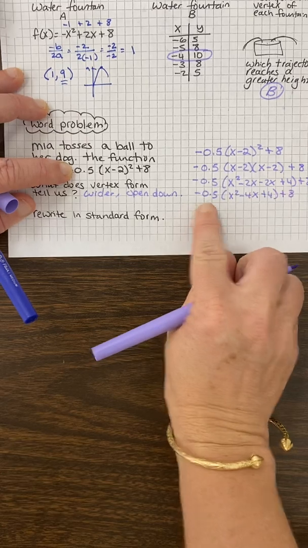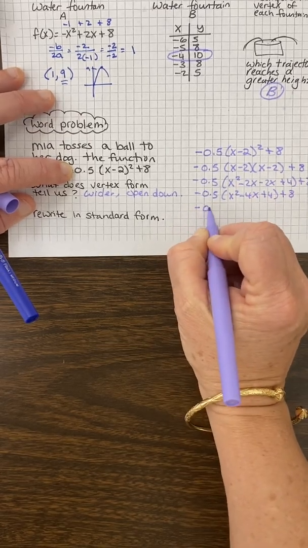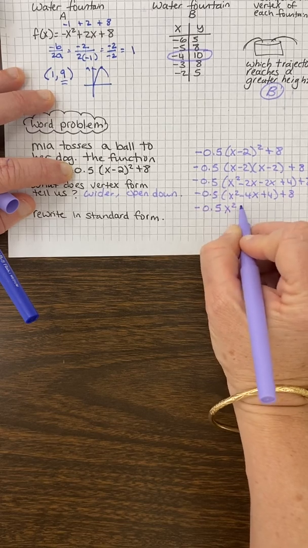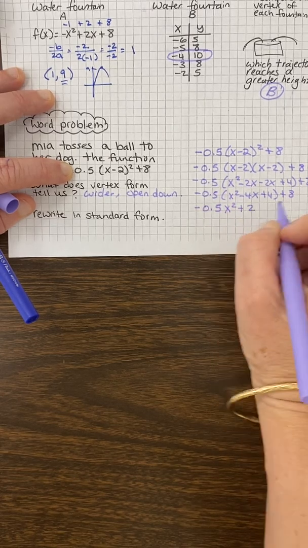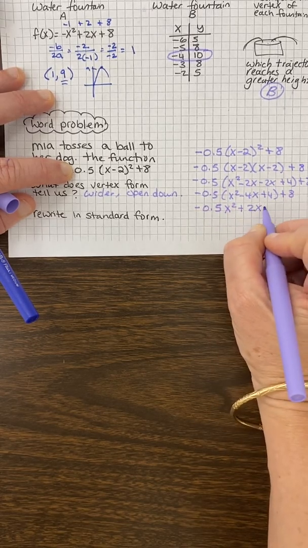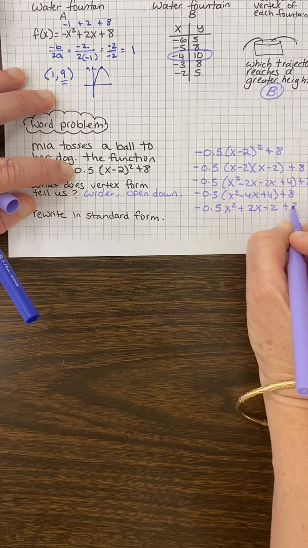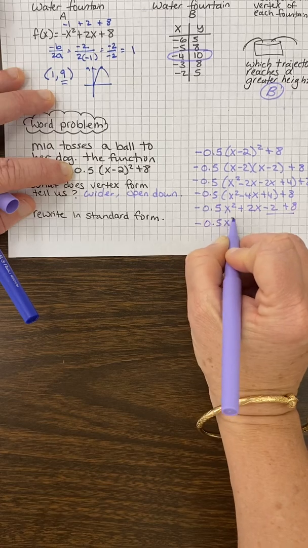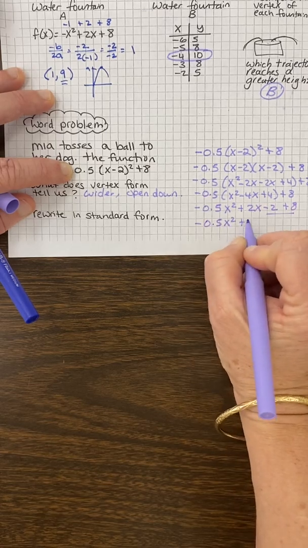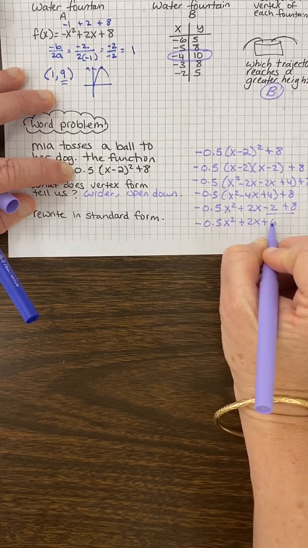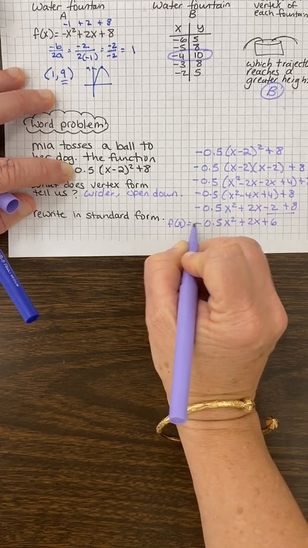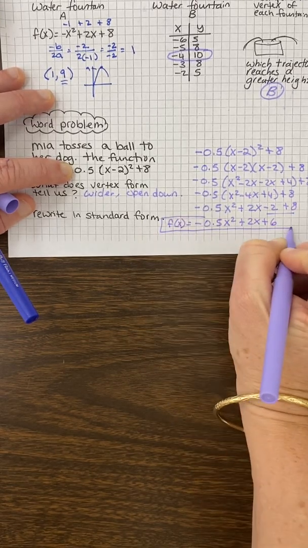I have to distribute this 0.5. That turns to a positive. Half of 4 is 2. Half of 4 is 2. And I have to combine these. So that is the function in standard form.